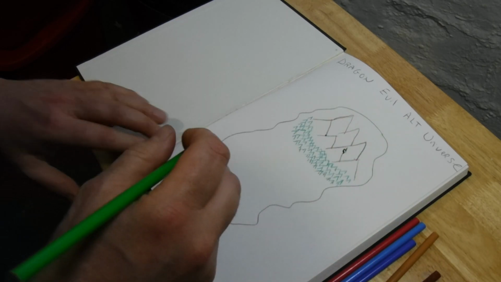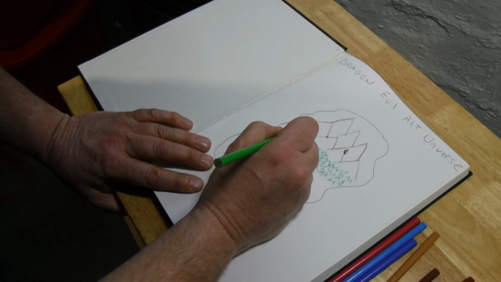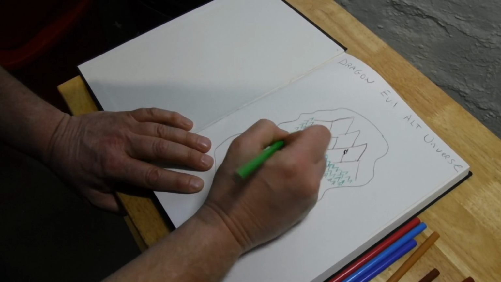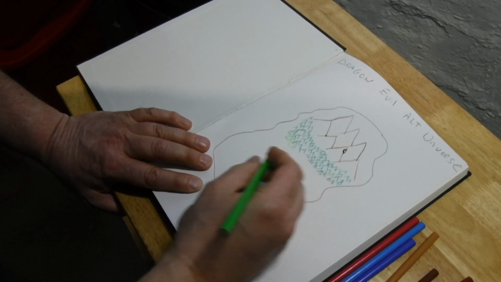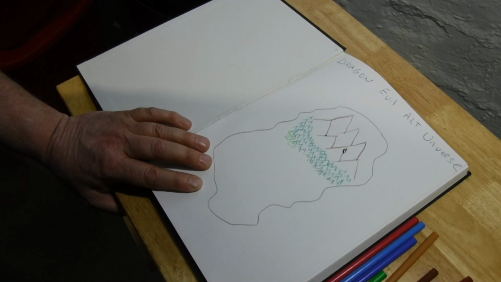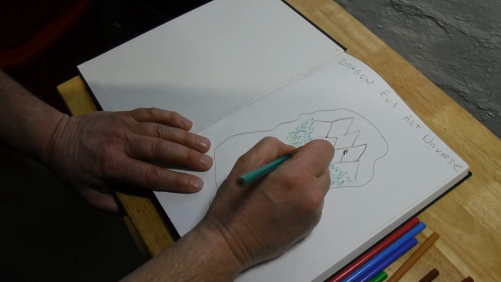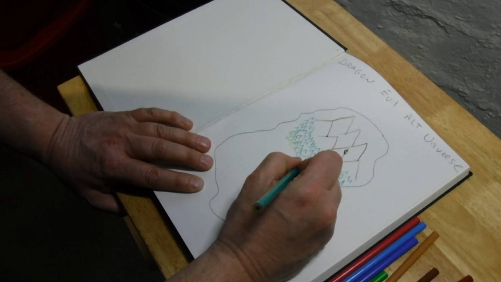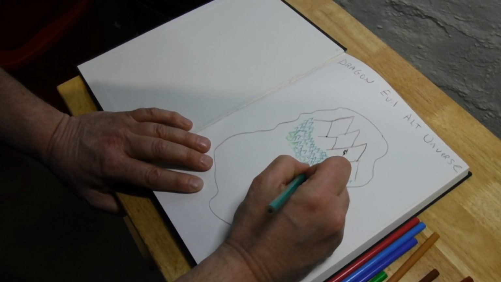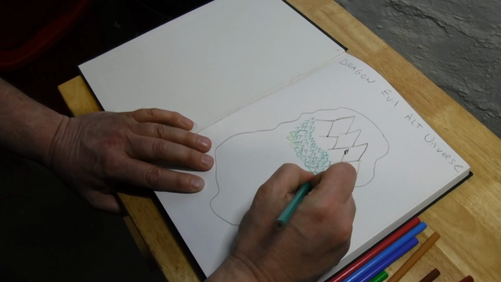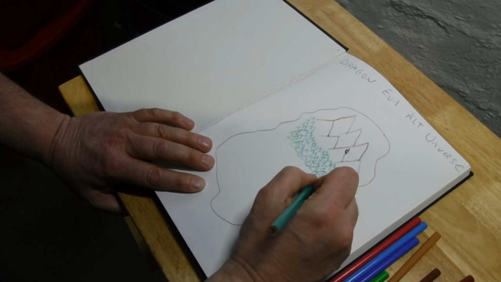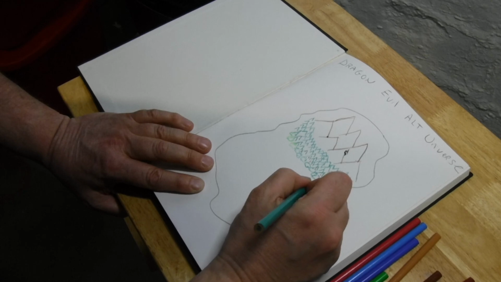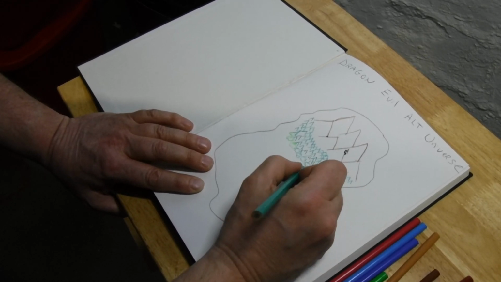I want the tree line to change into a different set of trees here, so I'm going to use a lighter color pencil, and I'm just going to make little clouds. And I'm going to use a darker one again here to let that look a little different. This is another way I draw trees. Just do little scribbles around in a circle. I can show a different type of forest.